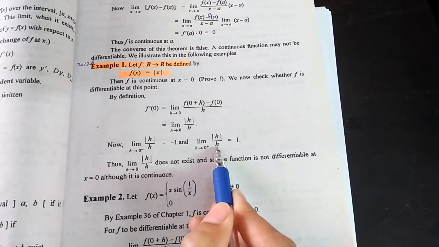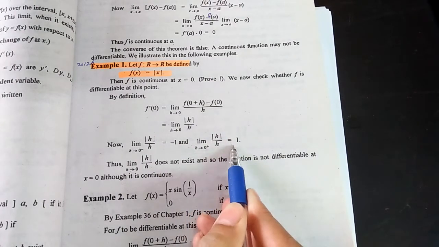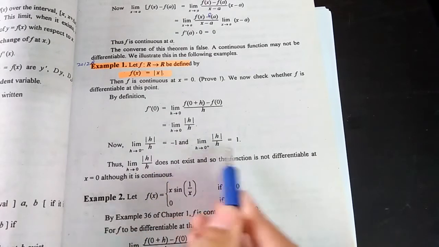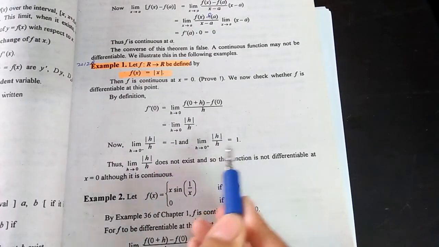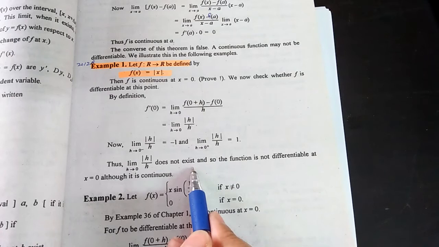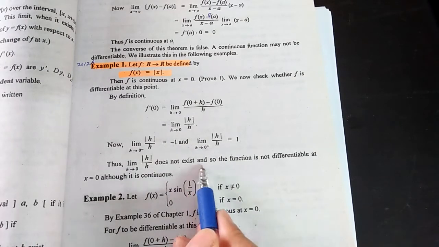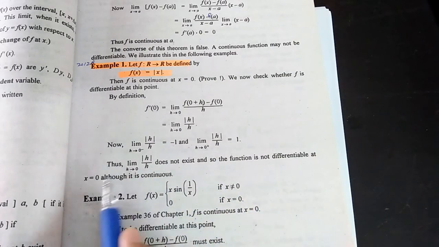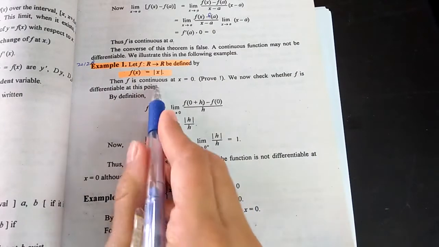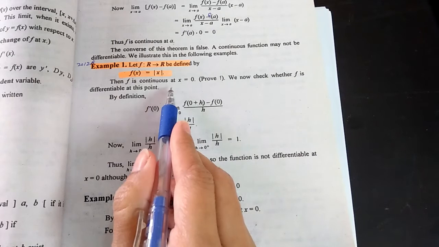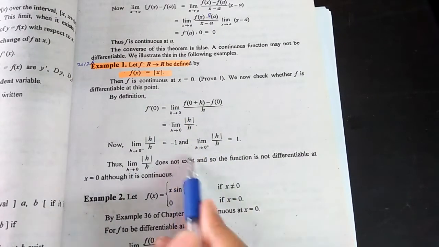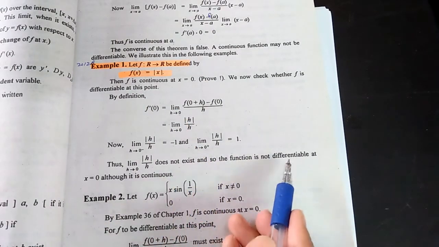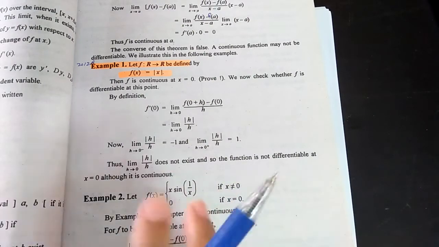Positive h divided by this positive h will give you 1. So you observe the left hand limit is not equal to the right hand limit. It means the limit does not exist, and we can say it is not differentiable. Although it is continuous, as it was given that the function was continuous, since the limit does not exist, it is not differentiable.